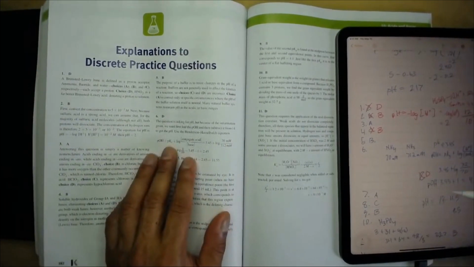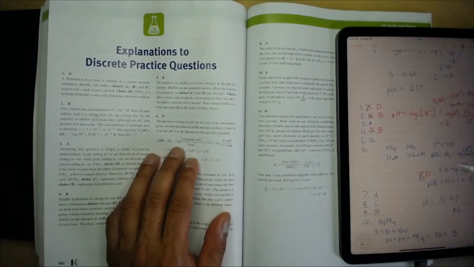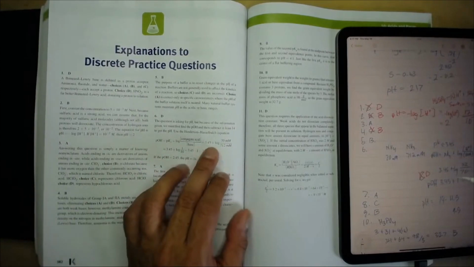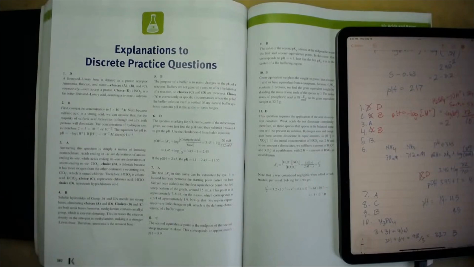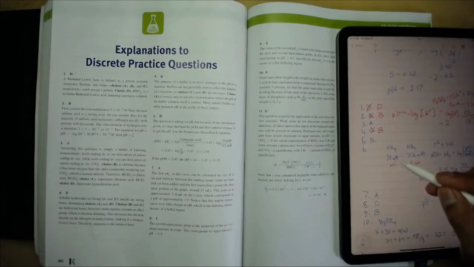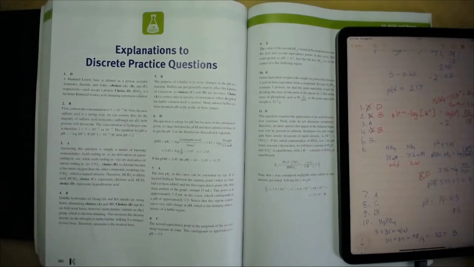Let's see what we did here. We got the pOH is the pKb plus the log of the conjugate acid over the base, which is 3.45 times the log of 70 over 712. I reversed the acid and the base. This is base. This is acid. So this term should be 70 over 712.